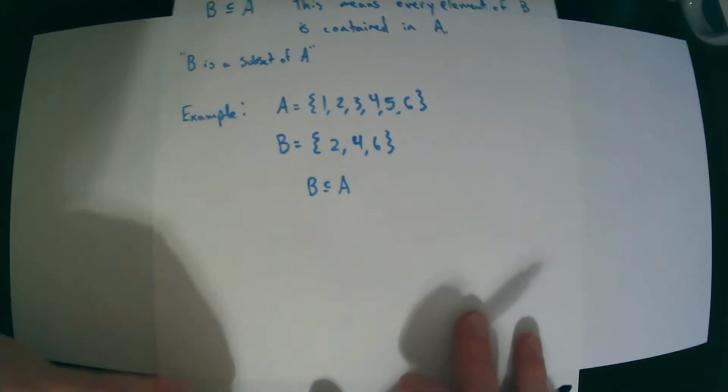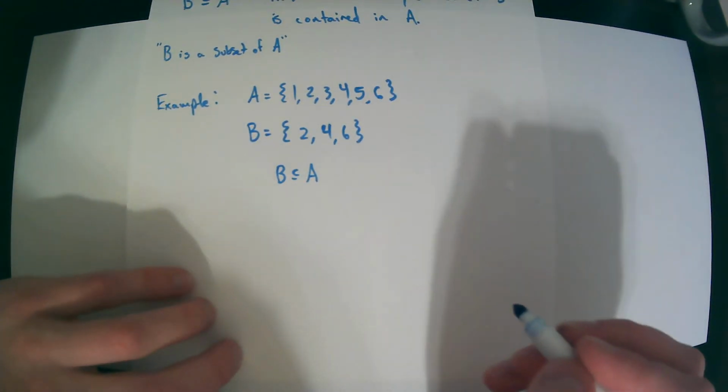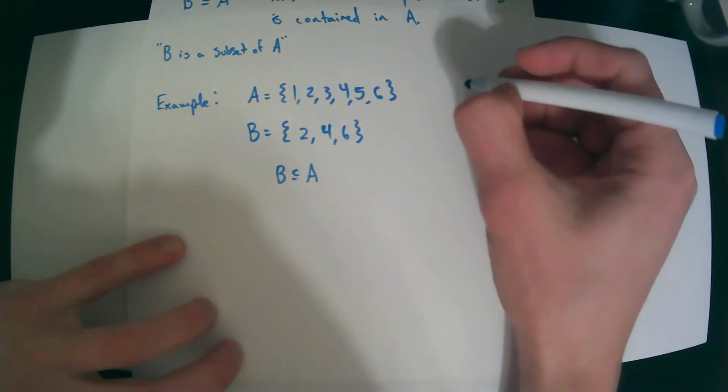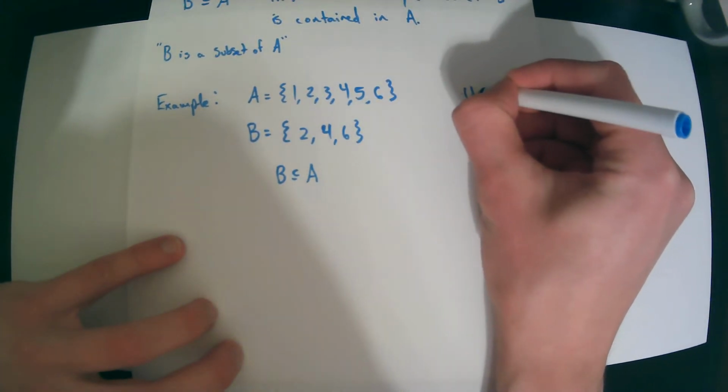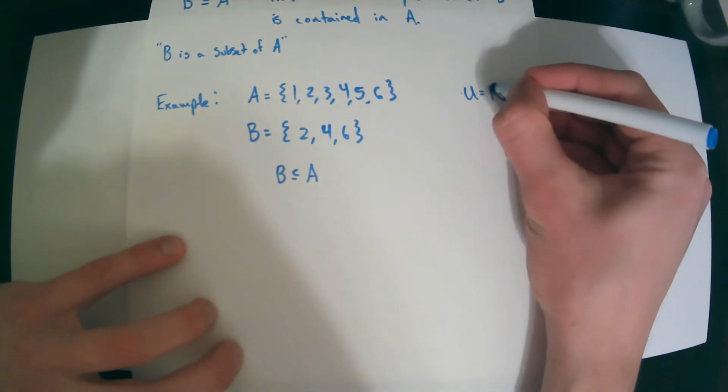What does this mean as a picture? If I drew a Venn diagram of this, and I didn't name a universal set, but let's just say that U is the natural numbers again, just to make it easier. Nothing weird going on here.